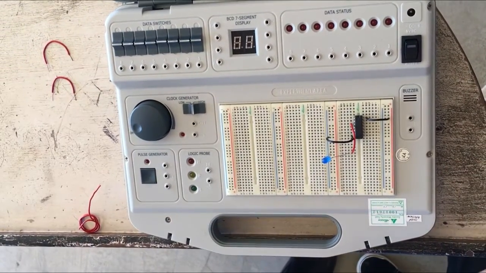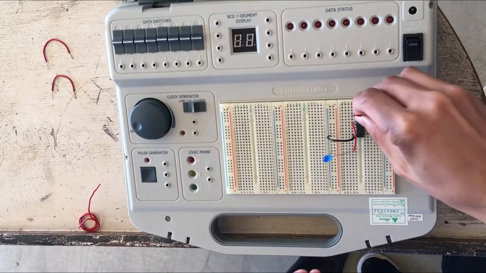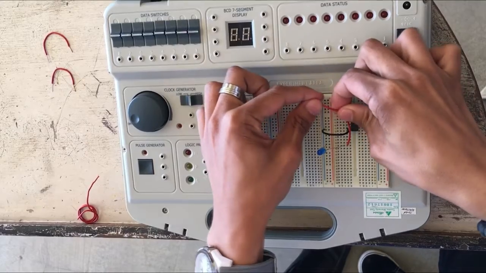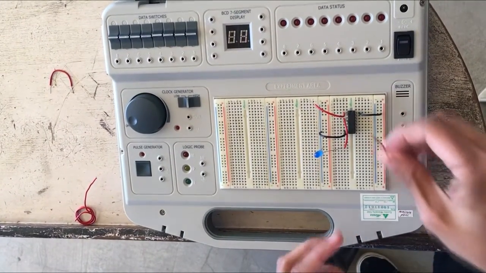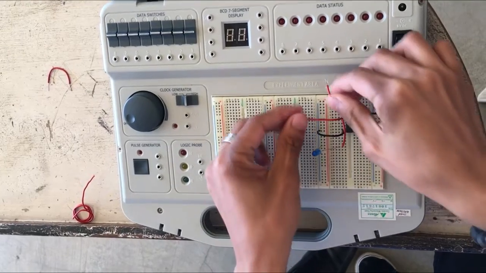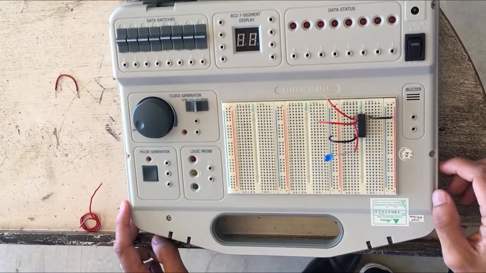And lastly, place the tip of a wire to a hole next to pin 1. Place the tip of another wire to a hole next to pin 2. Remember on the diagram that pin 1 and pin 2 are the input terminals.